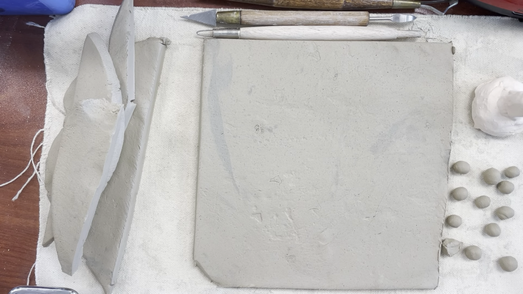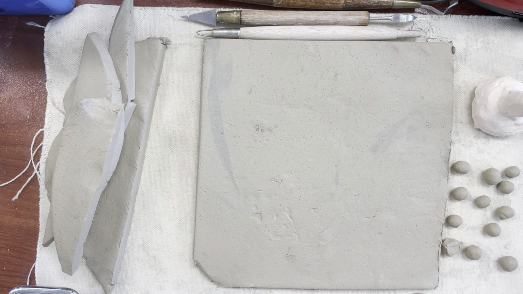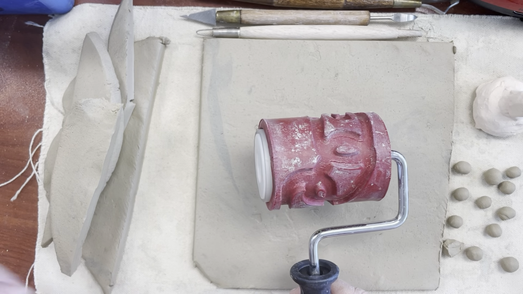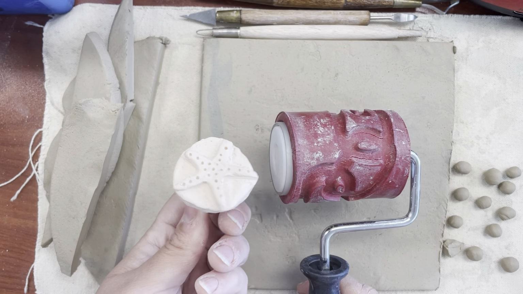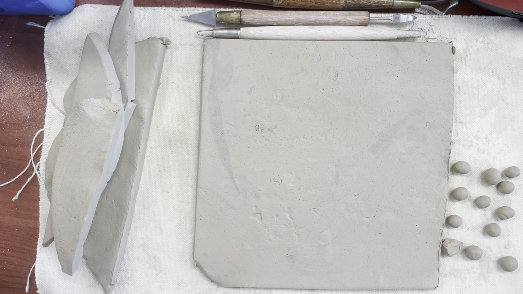I'm going to show you how to create additive texture today. That means you're taking clay and adding it onto your tile to create texture. If you didn't finish yesterday, you can still use rollers or stamps to also practice some subtractive texture. I want to make sure you know how to do that. But today we're really focusing on additive texture.